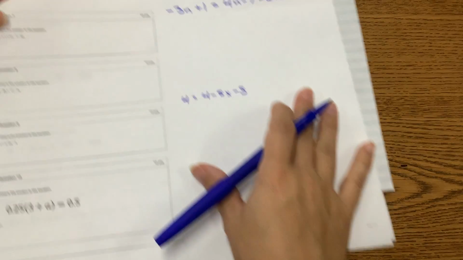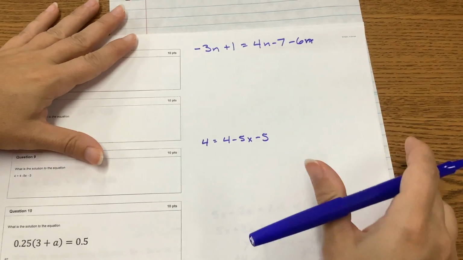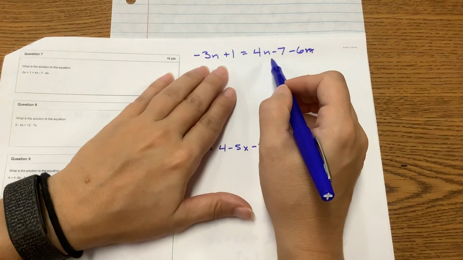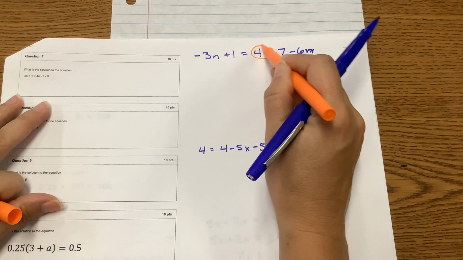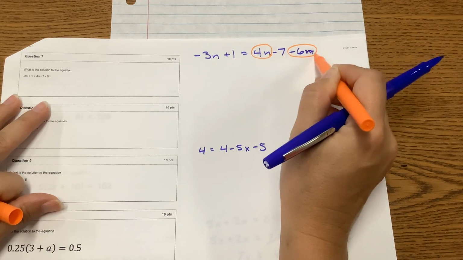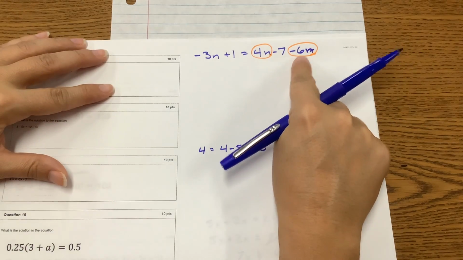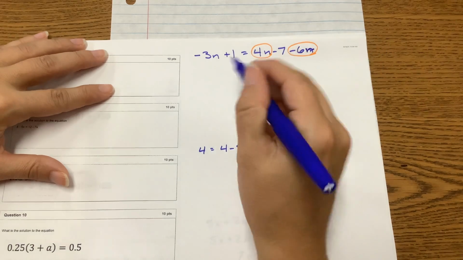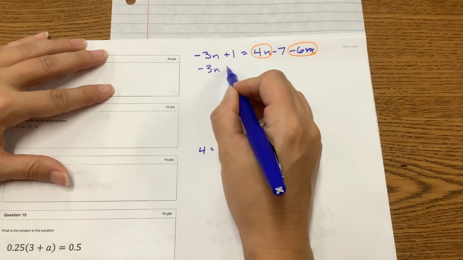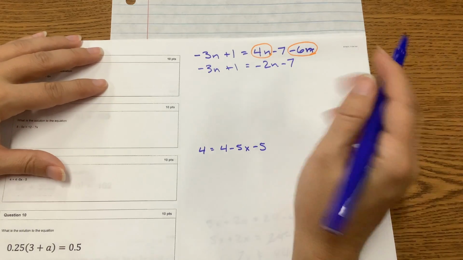Okay? The next problem that's been pretty difficult is number 7. Number 7, there is no distributive property, but you do have combining like terms. The most common mistake for combining like terms on this one is that I have a lot of people that are trying to make it 10n. 4 minus 6 is actually -2. So bring everything else down. And it's -2n.